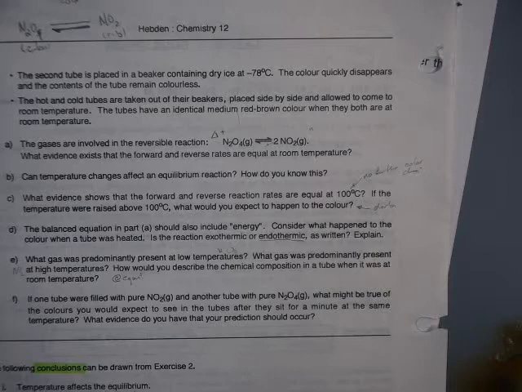What evidence shows that the forward and reverse reaction rates are equal at 100 degrees Celsius? You can see my little writing there, because there's no further color change. If the temperature were raised above 100 degrees Celsius, what would we expect to happen to the color? You expect it to darken, because you're pushing it even farther over. At 100 degrees Celsius, even though it's gone dark brown, it's not 100% there. It's still a mixture of the two gases. Okay? It's just how far in each direction they are. That's all.